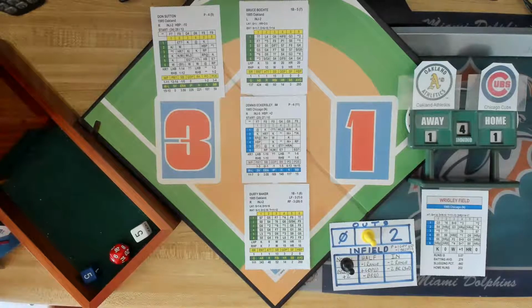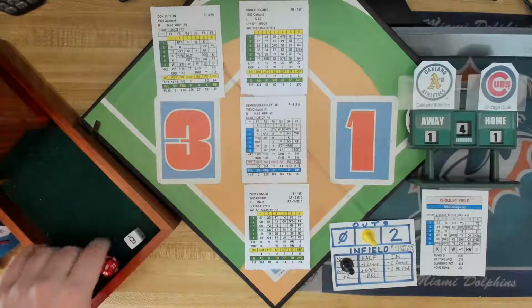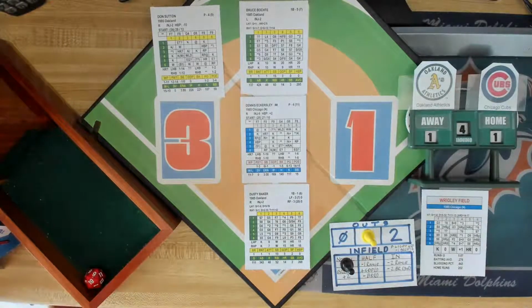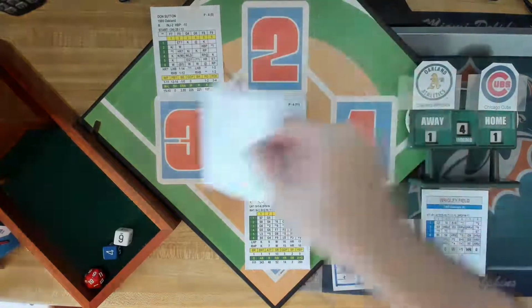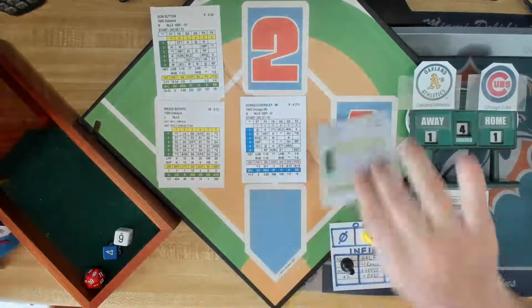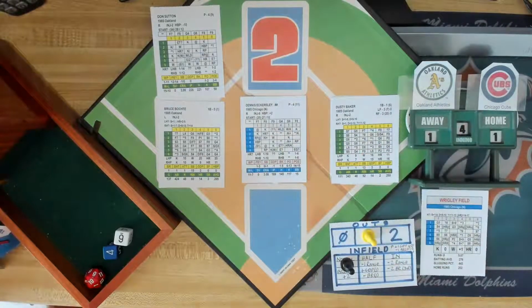Bochy has a low base running rating, though. Base running rating of 1. Add 1 for a single to right from second to home was a 2. The right fielder is Moreland. He subtracts 1. So Bochy, in order to score, has to have a 1 on the blue die. It is a 4. He does not. So he will hold at third, and Baker holds at first.